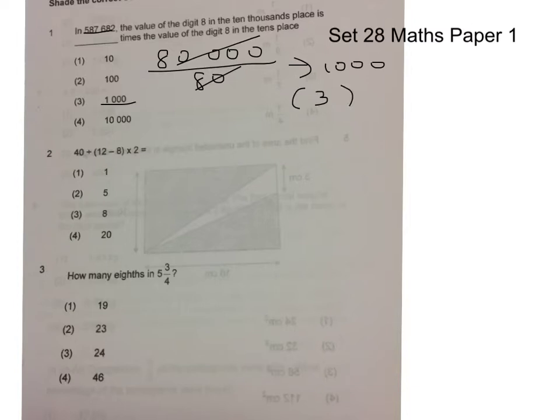Okay, question 2. We do the bracket first using the rule, so it's 40 divided by 12 minus 8, which is actually 4, times 2. Okay, left hand side first, 40 divided by 4 is 10, times 2, 20. So question 2, your answer is 4.